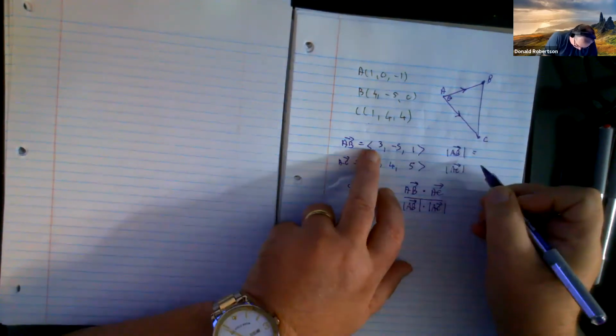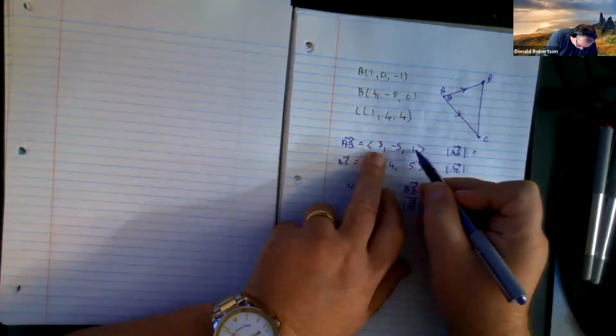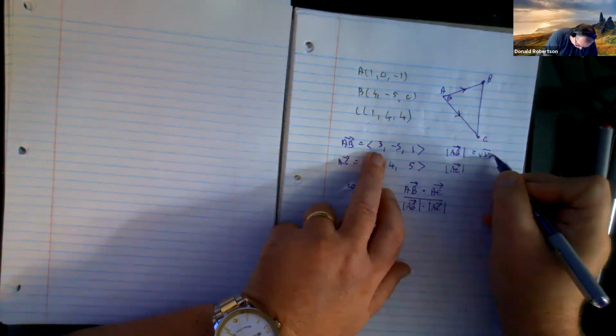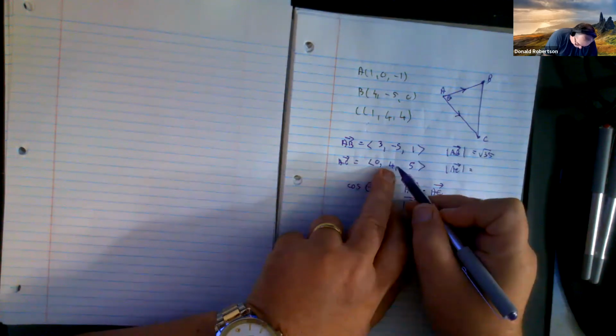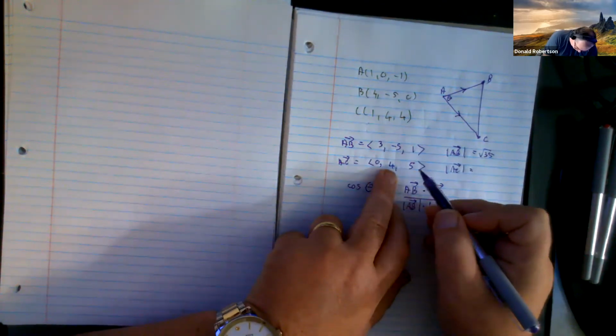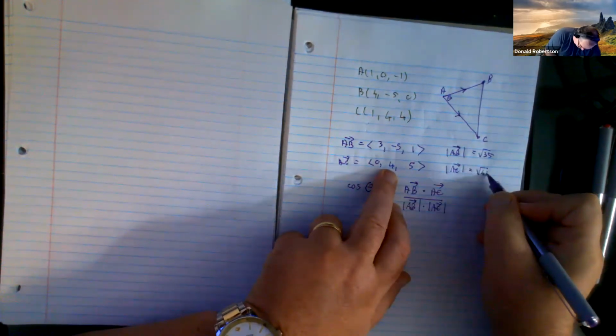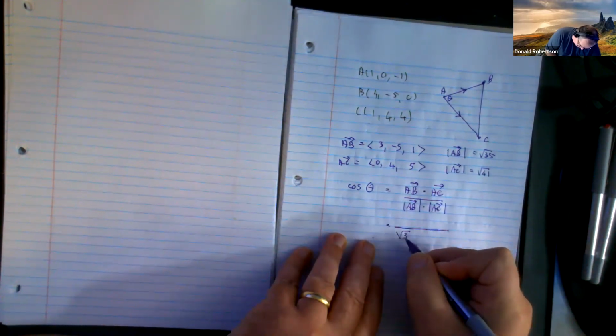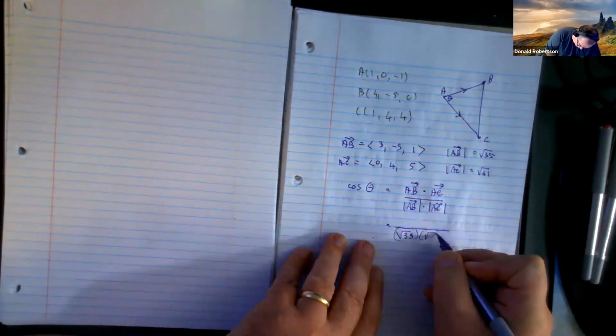This is 9 plus 1 plus 25, so that's the square root of 35. And this one is 16 and 25, so that's the square root of 41. So we have the square root of 35 times the square root of 41.